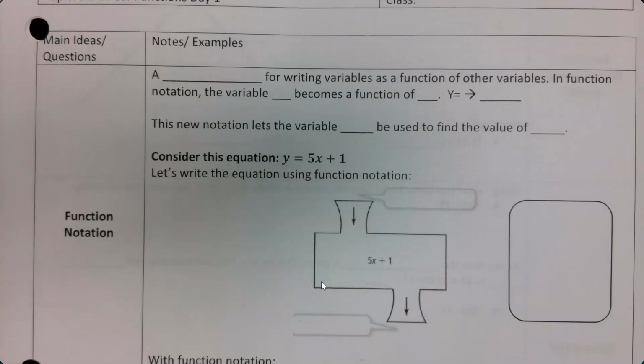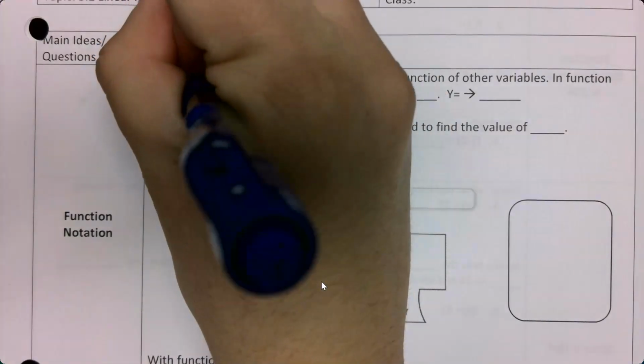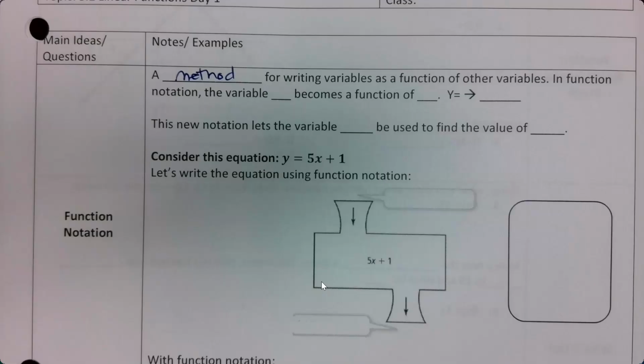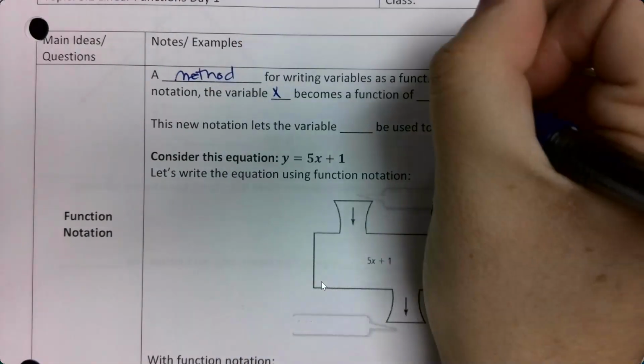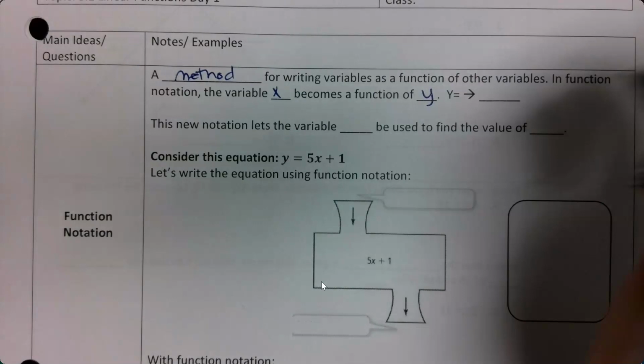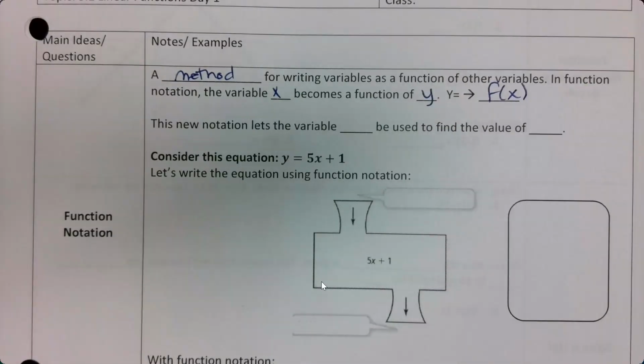Okay, so today we are talking about linear functions. The first thing we're going to talk about is function notation. So this is a method for writing variables as a function of other variables. So in function notation, the variable x becomes a function of y. So our notation is going to be f of x.